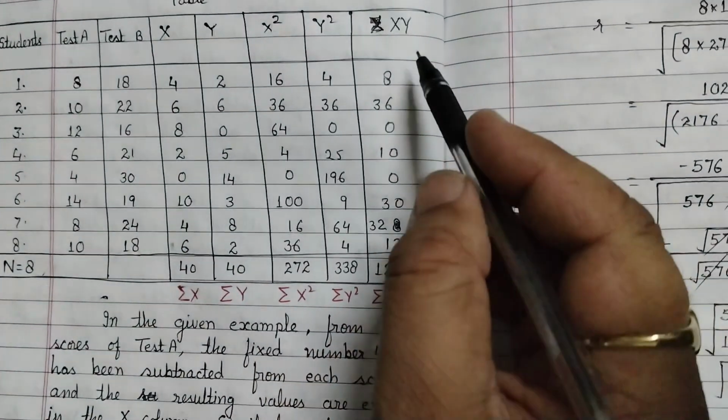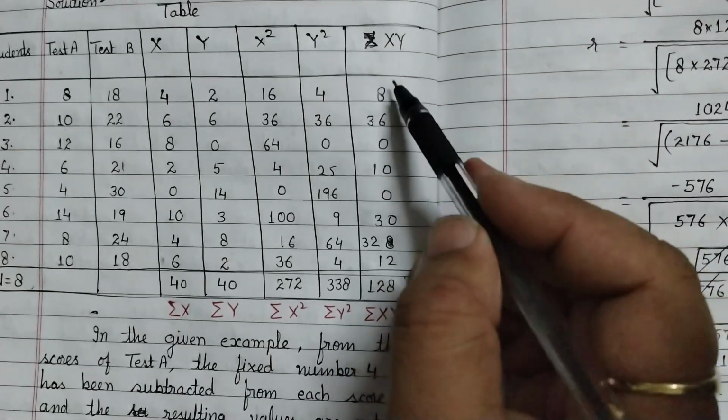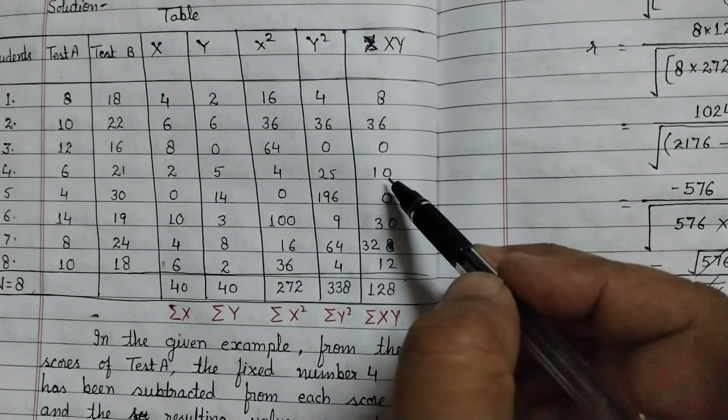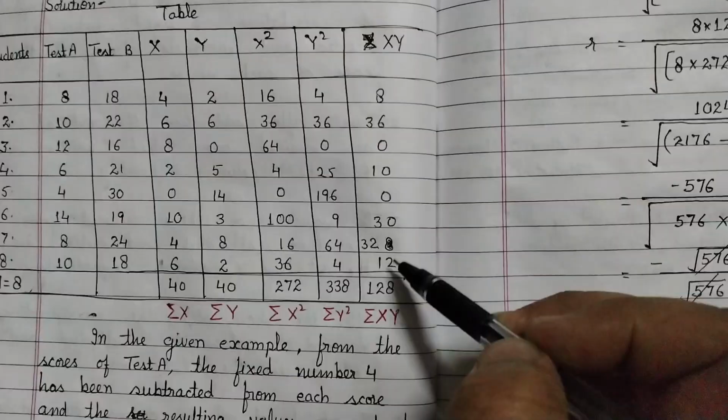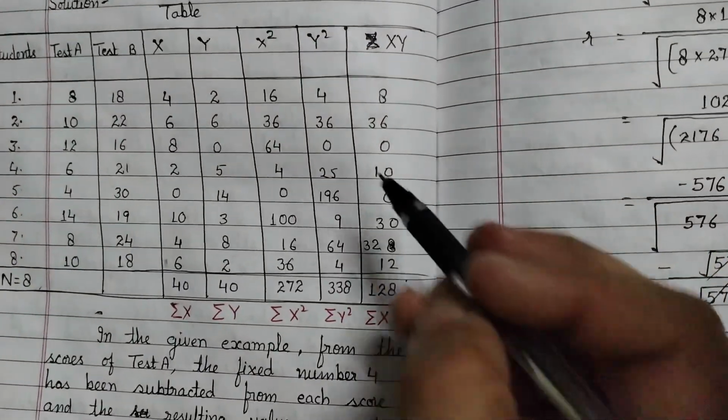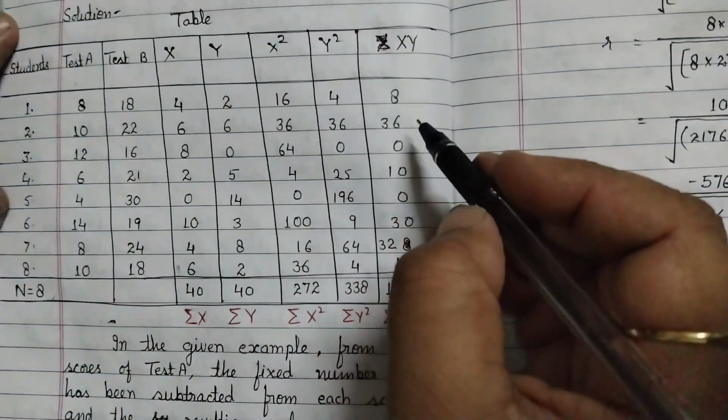So in this way the XY column is prepared and the values are 8, 36, 0, 10, 0, 30, 32 and 12. Sum up all these values to get summation XY.